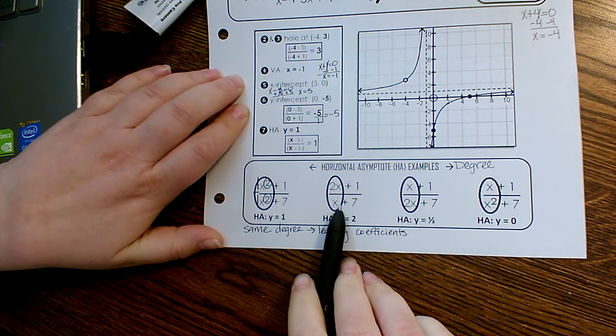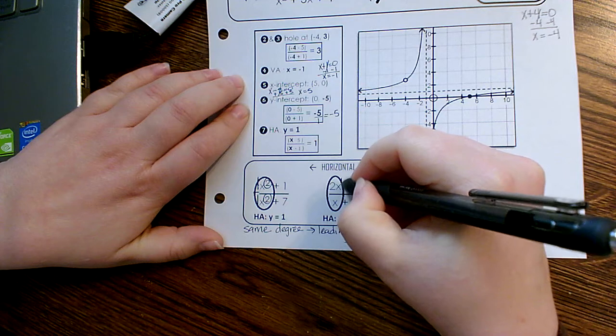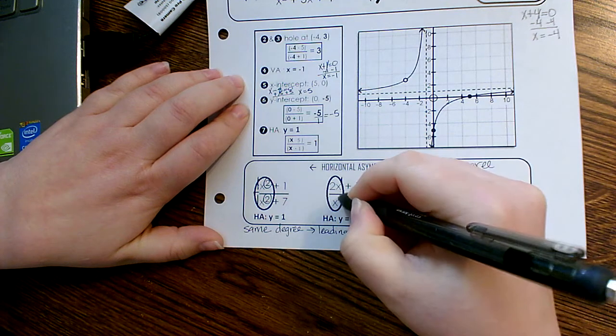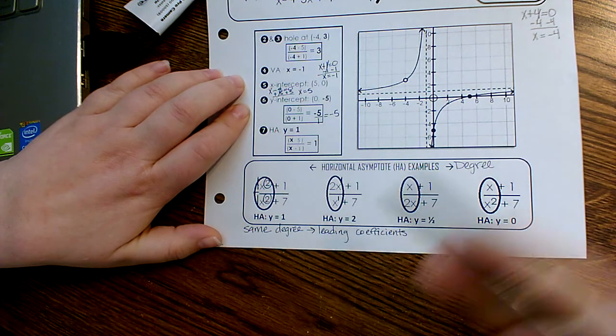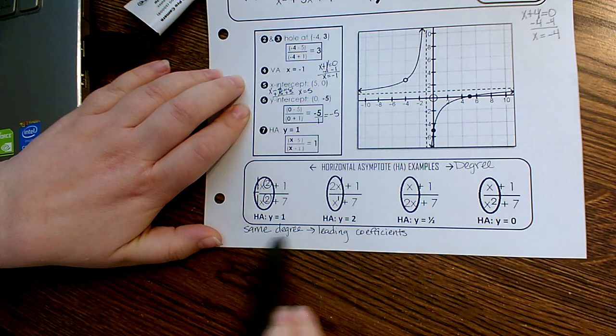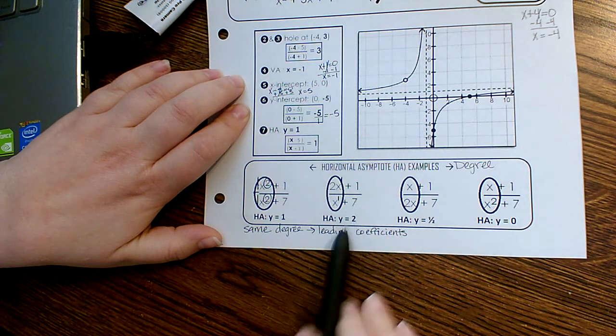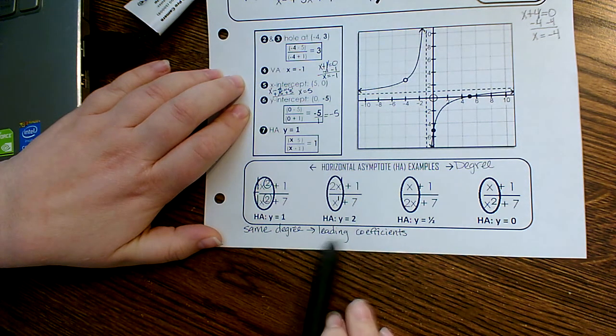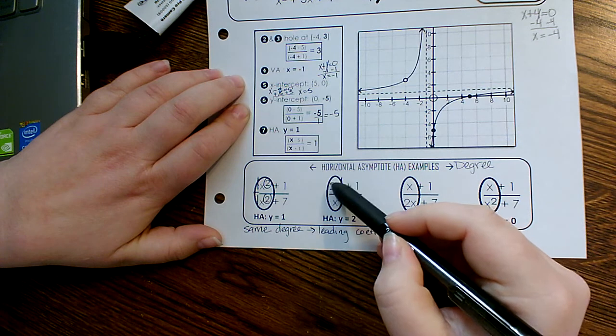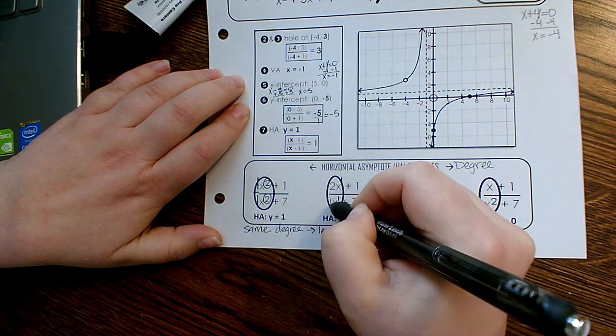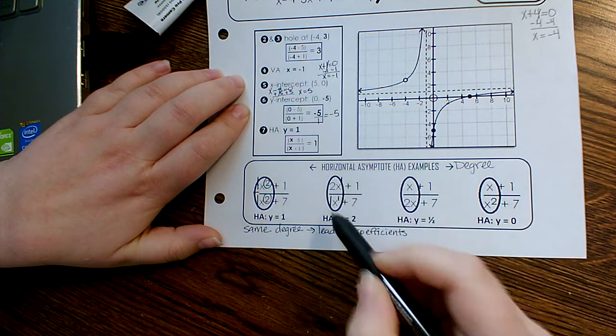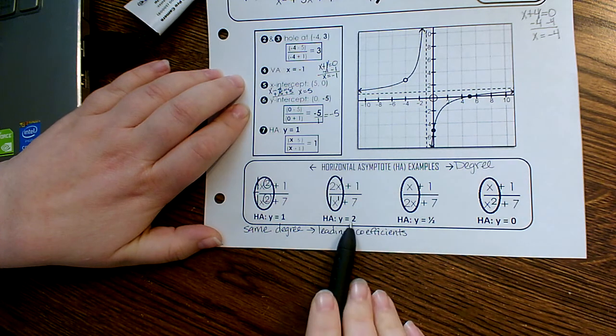Here's another example. The degree on this x is an understood 1. The degree on this x is an understood 1. If they have the same degree, to find the horizontal asymptote, we have to look at the leading coefficients. The leading coefficient here is 2 over 1. Well, 2 over 1, or 2 divided by 1, is just 2.